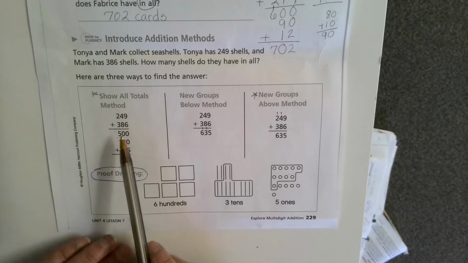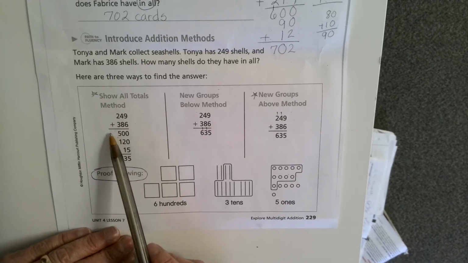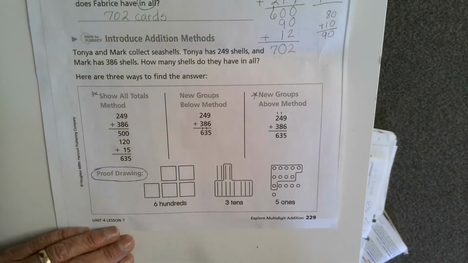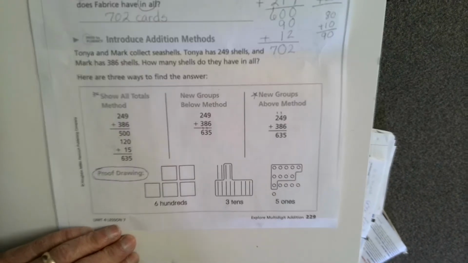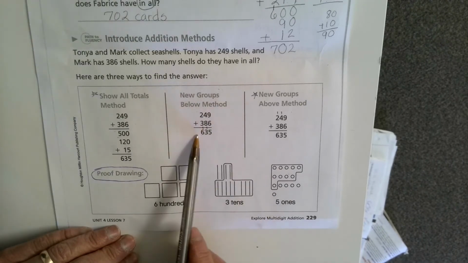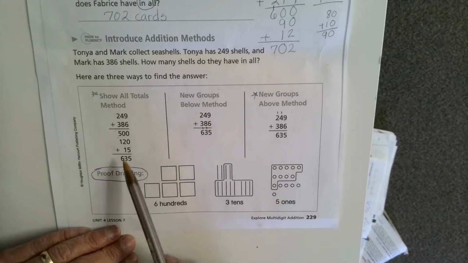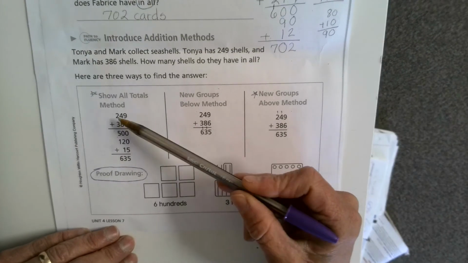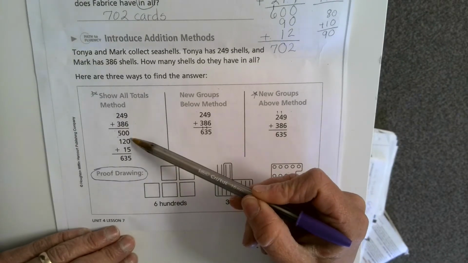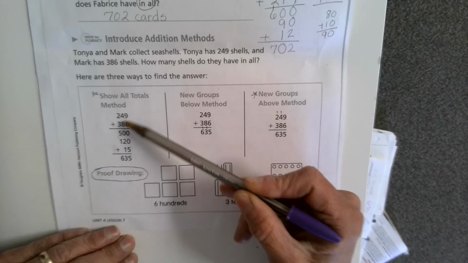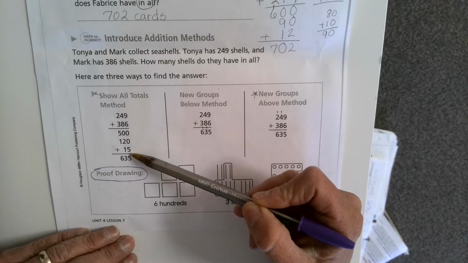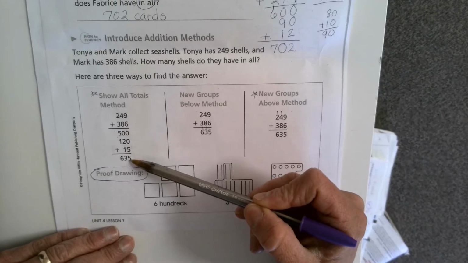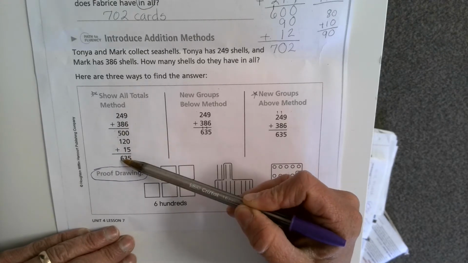Well, yesterday's problem was 249 plus 386, and I had you think about money. If you had $249 in the bank and then you got 386, maybe you earned it from doing odd jobs, how much would you have total? And we came up with 635. Now we did that by doing the show all totals. We knew that 200s plus 300s was 500s, and 4 tens plus 8 tens was 120, and 9 ones and 6 ones would be 15. Then we added those up, got 5 in our ones place, 3 in our tens, and 6 in our hundreds.